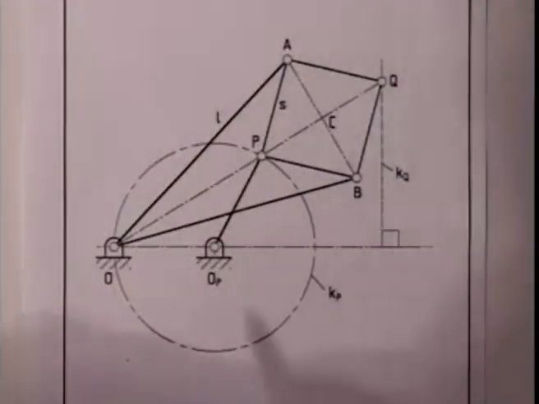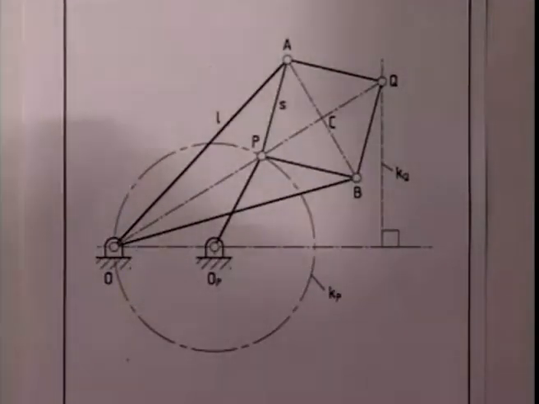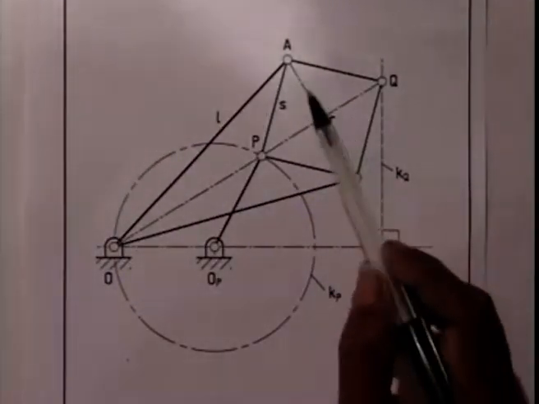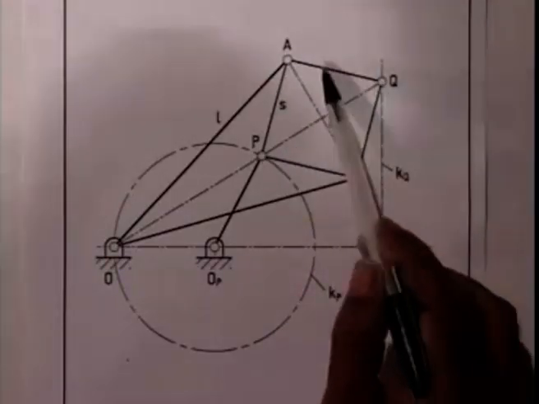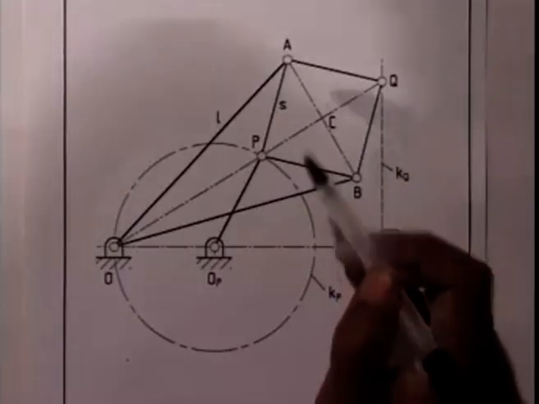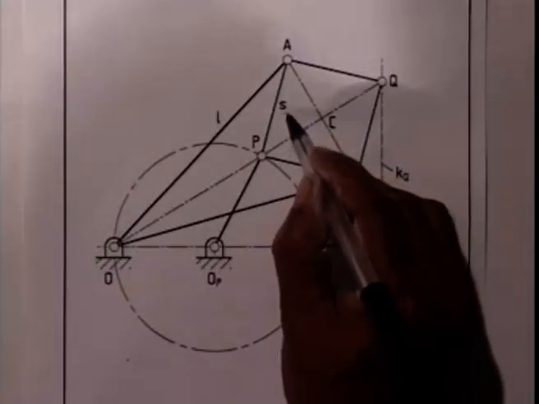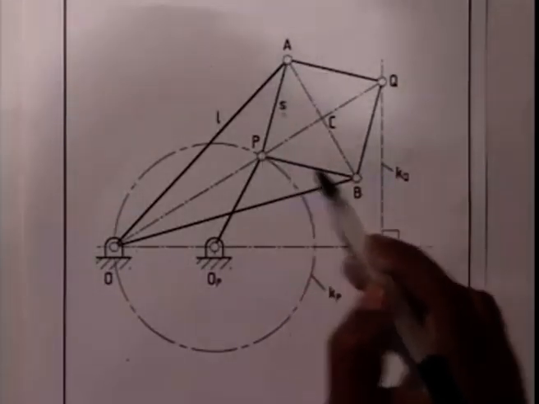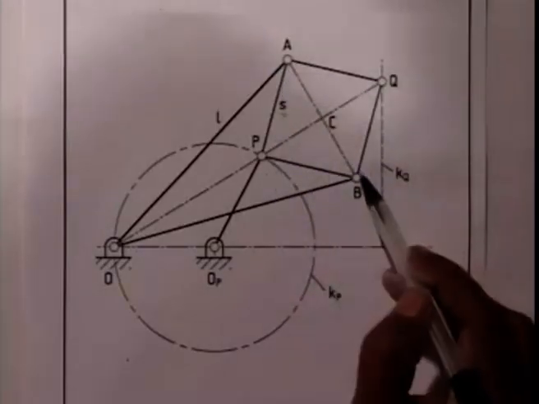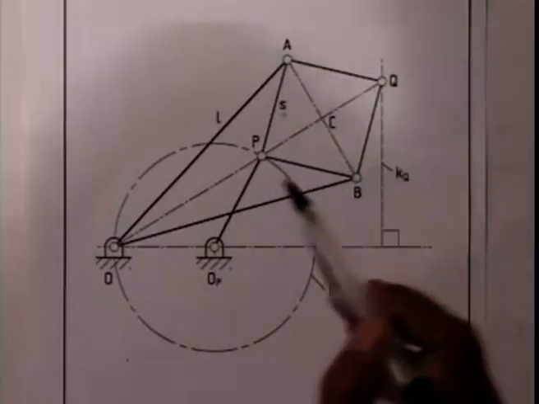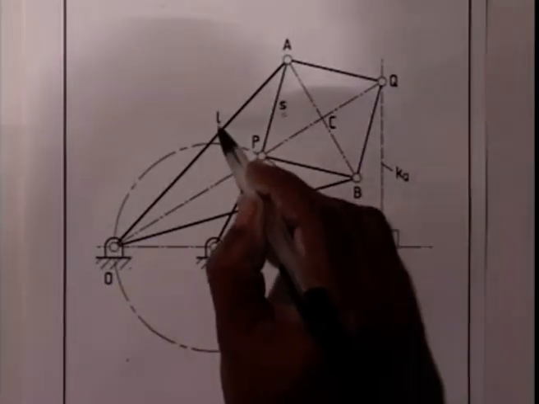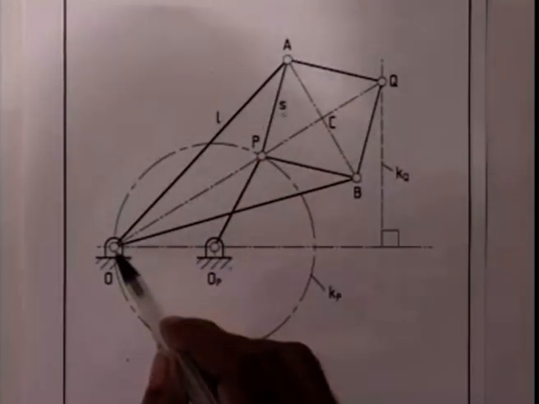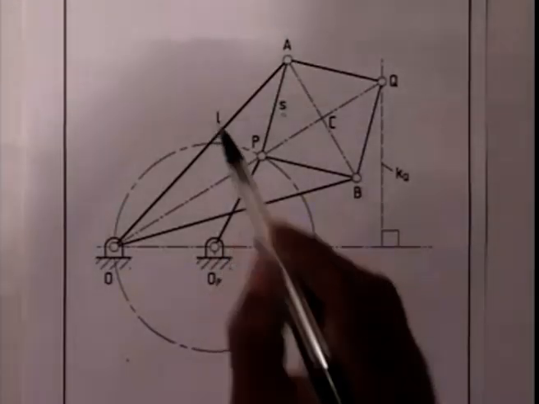Let me now recapitulate this Peaucellier straight line mechanism. What we did? We had this A, P, B, Q consisting of 4 equal link lengths. Say the link length is denoted by S. So we get a figure which is a rhombus. At A and B, we connected 2 equal links of say length L. OA is equal to OB is equal to the length L.